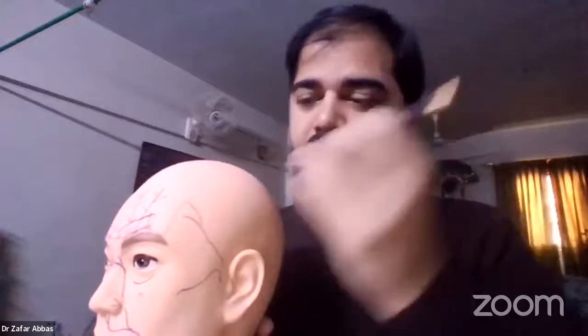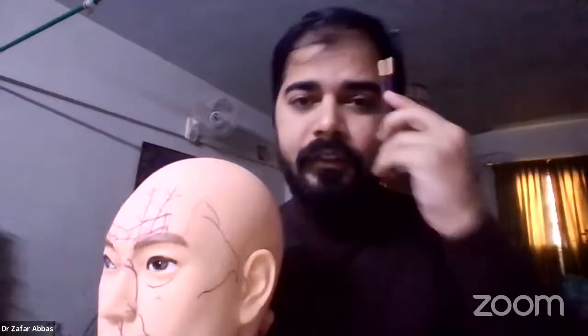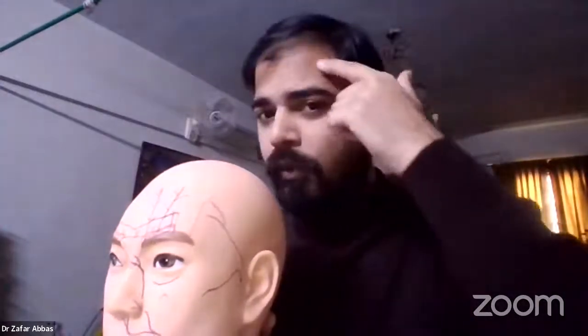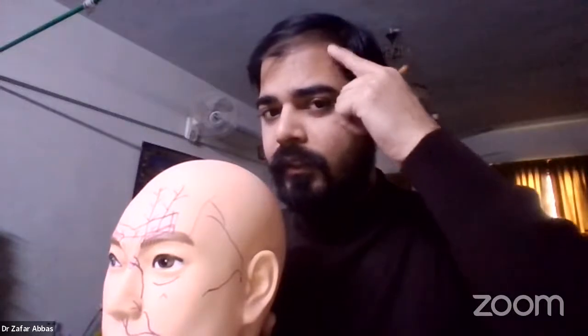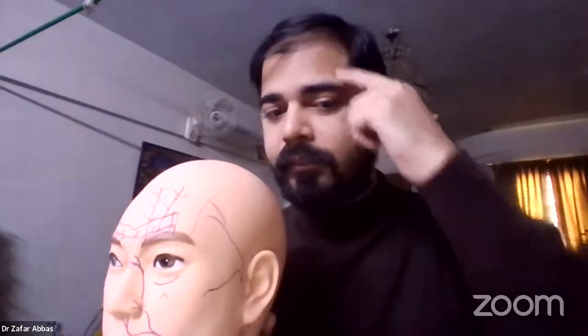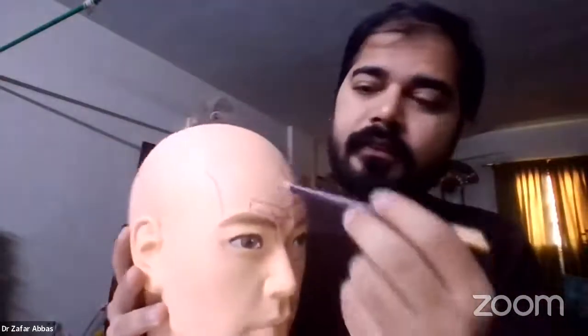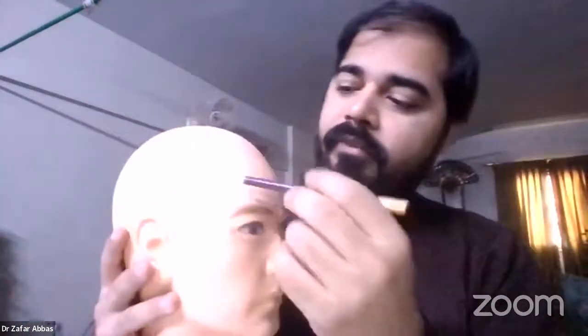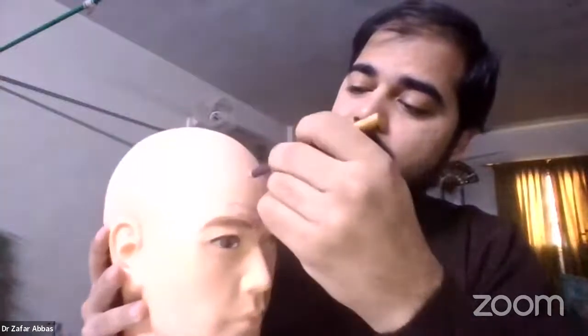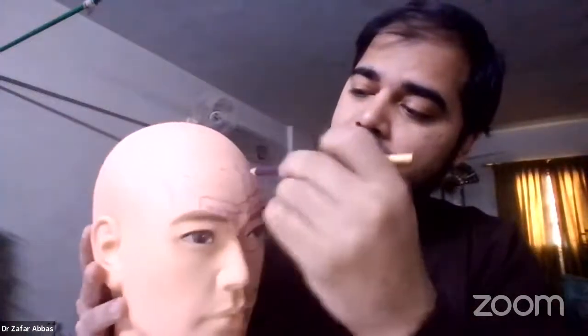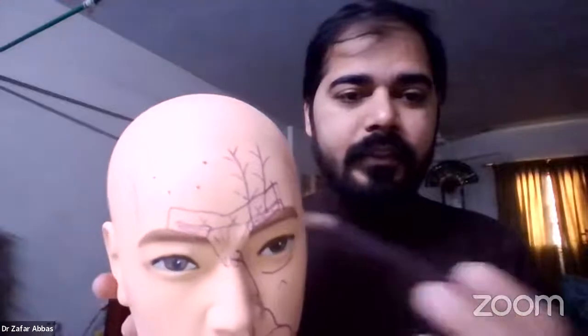You will mark this as the ending point of the frontalis muscle. I have marked it on my model like this. You can see a proper hollowness in my forehead over here. This is the ending of the frontalis muscle. So this is my frontalis muscle. I will inject over here, here, here. You can see this.